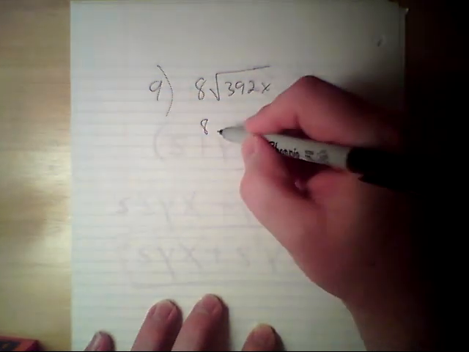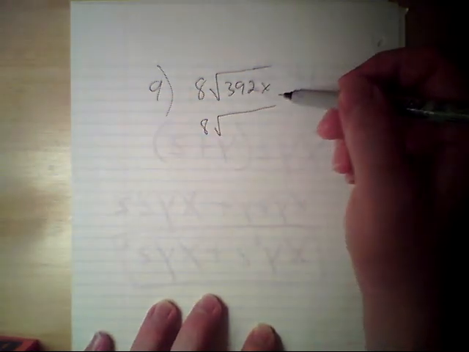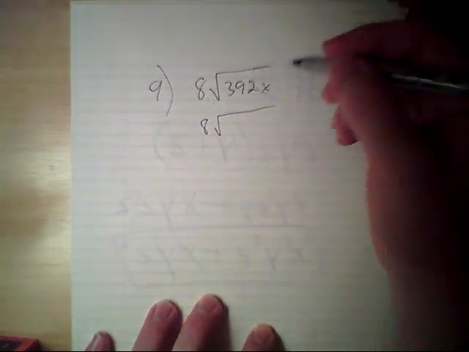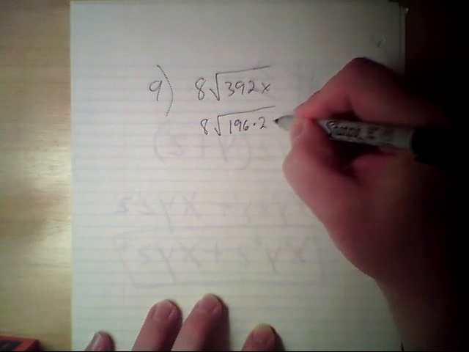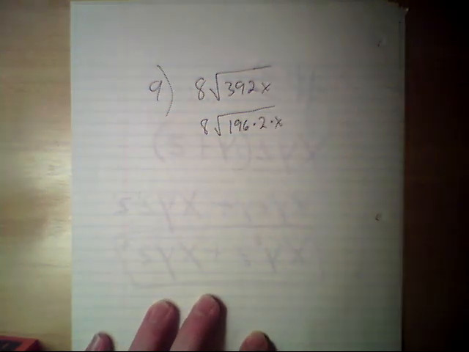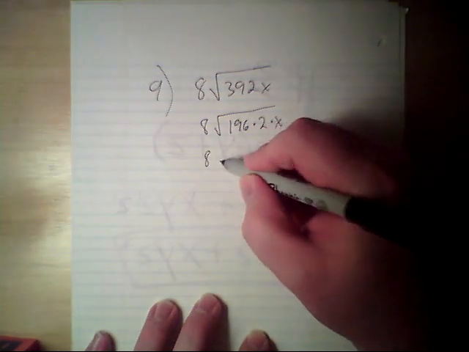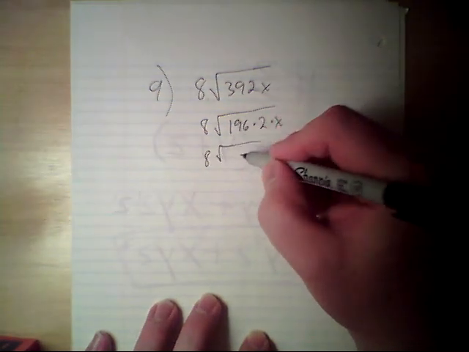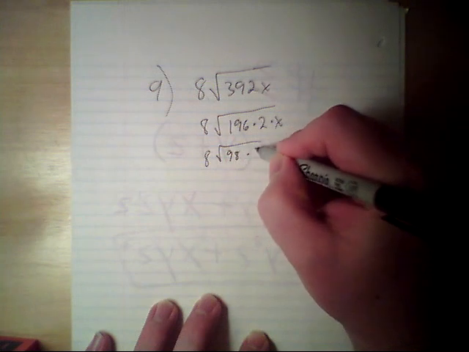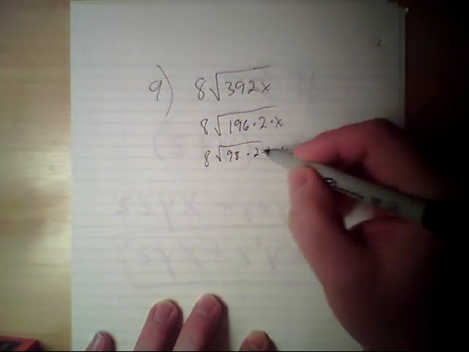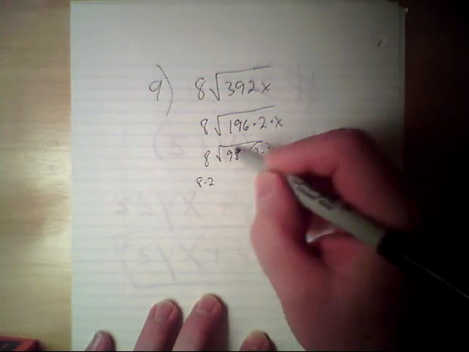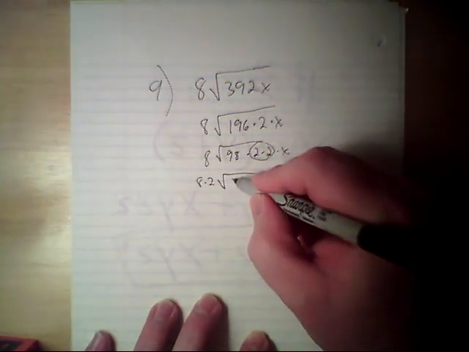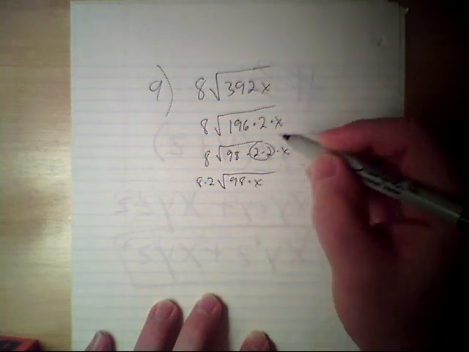I don't immediately know any perfect squares I can divide in that, but I know that 392 divided by 2 is 196. That could be written as 196 times 2 times x. And let's see if that breaks up even further. So 196 divided by 2 is 98. So we get 98 times 2 times 2 times x. And look, we have a perfect square here. So this 2 can come out. So we have 8 times 2 times the square root of 98 times x.